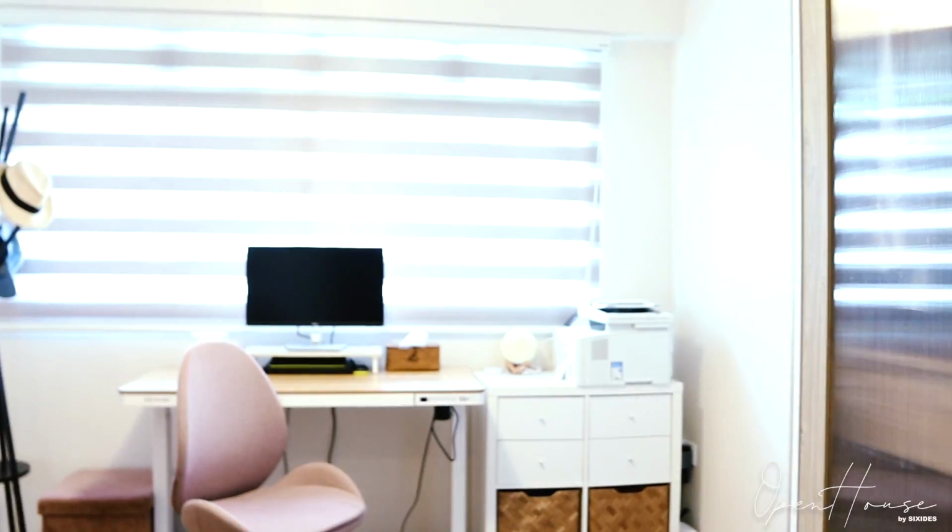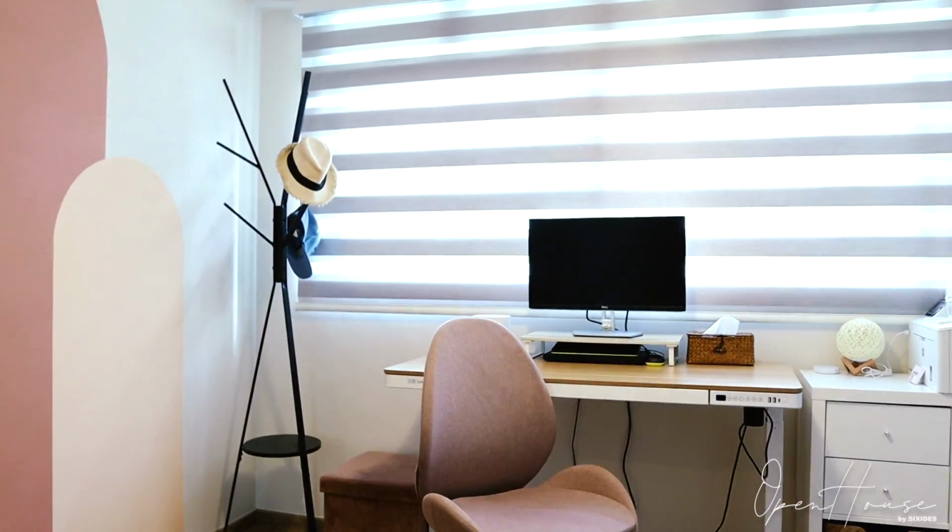And in Bohemian style, we prefer natural light instead of artificial light. Therefore, for some of the lights we're using, we try to use warm light instead of white light.